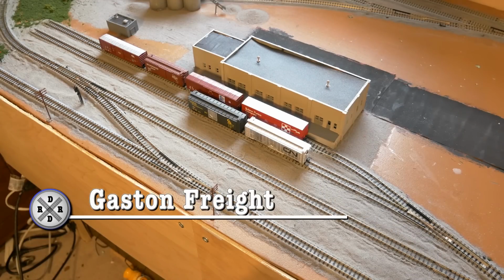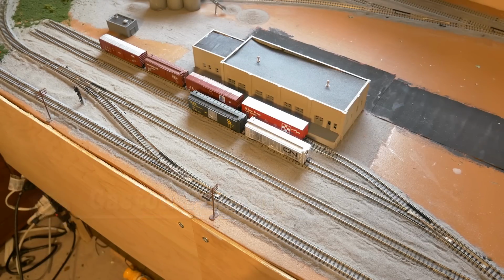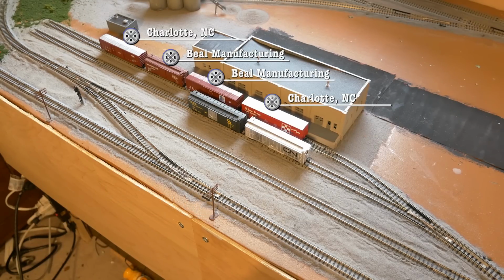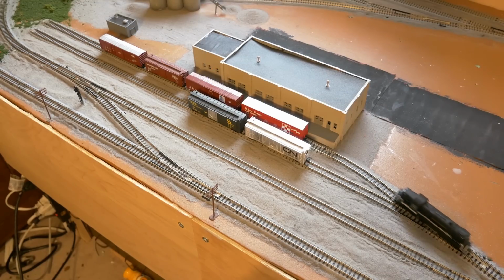Now here we have 4 cars at the Freight House. Only 2 of them need to go to Charlotte, while the other 2 are being transferred to Beal Manufacturing. The tricky thing about this is that the front car and the rear car are the ones that need to go back to Charlotte, and the middle 2 are the ones that need to go to Beal Manufacturing.